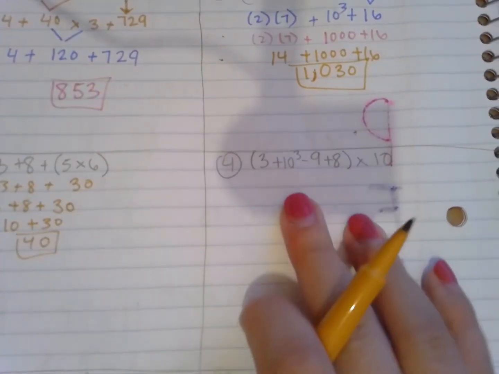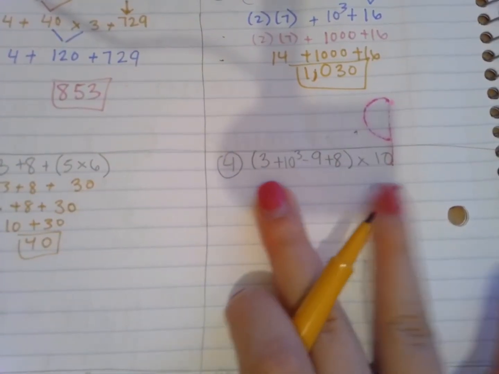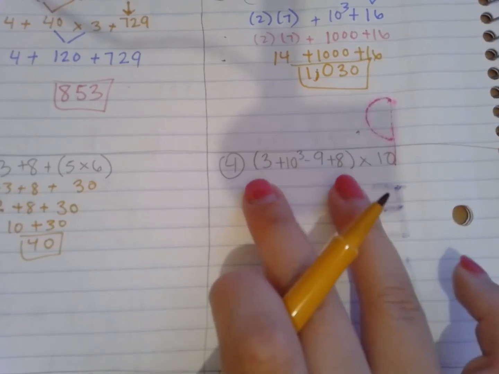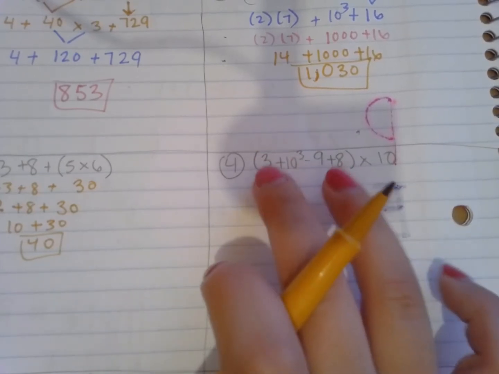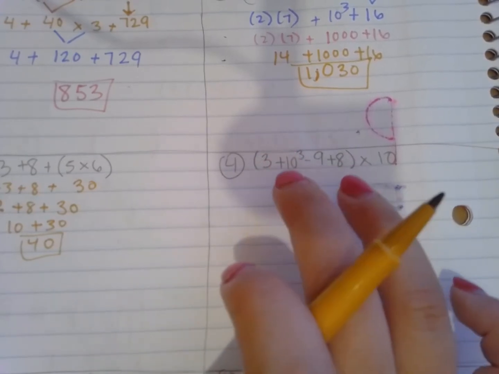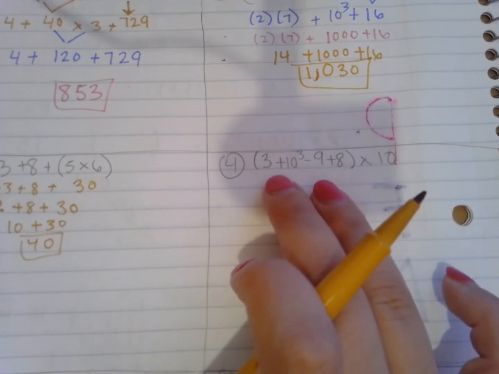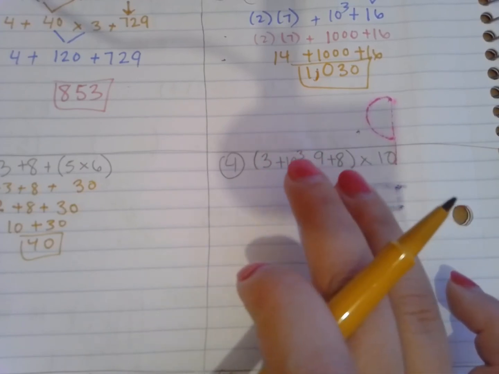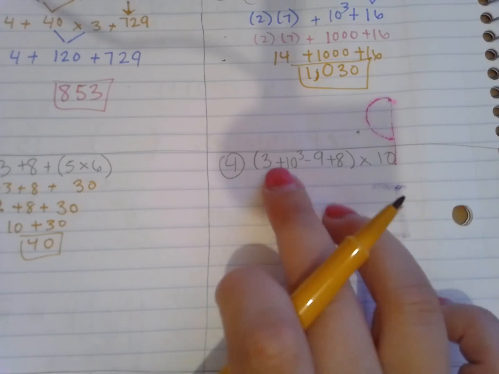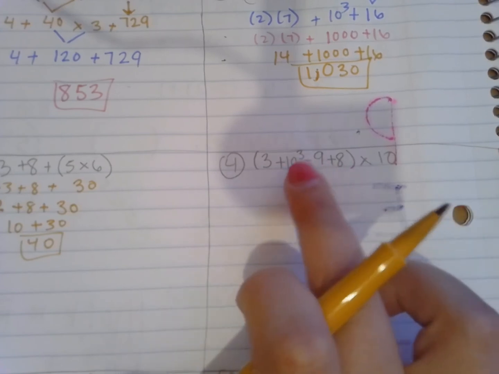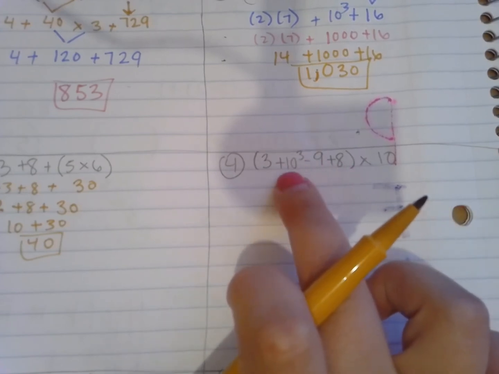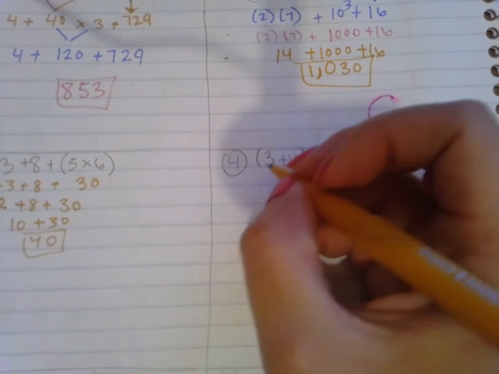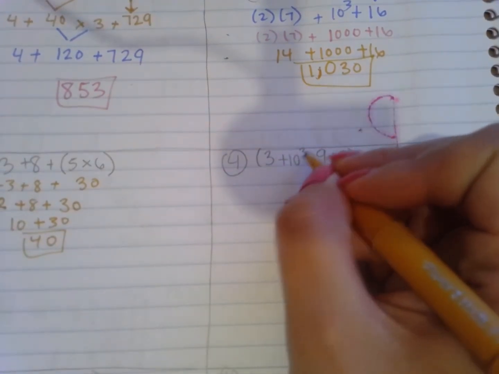Next over here, this one looks really complicated, but it's not. It's telling me to do the order of operations inside my parentheses first. Now, when we have different operations inside my parentheses, you still got to use the same order. So there's no other parentheses inside, but there is an exponent. So you got to do the exponent first and then go left to right. So what we're going to do is 10 cubed.